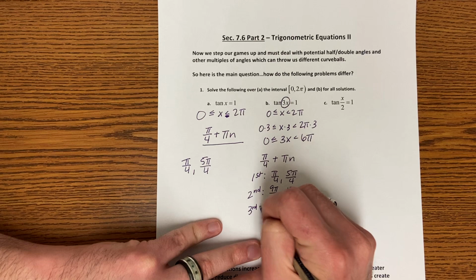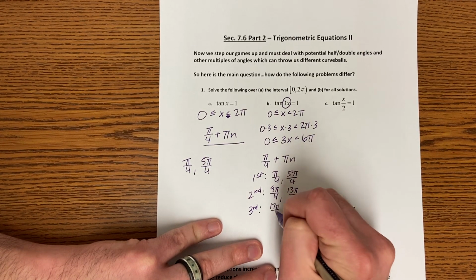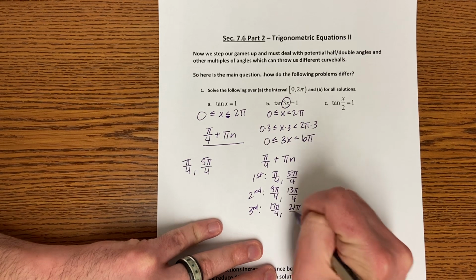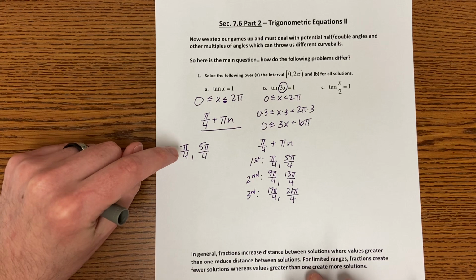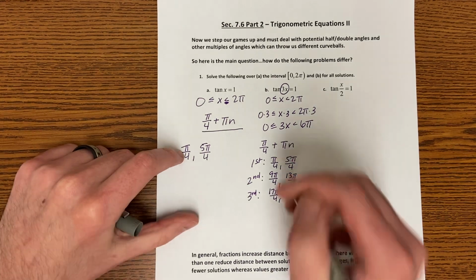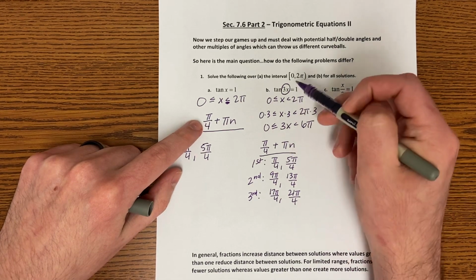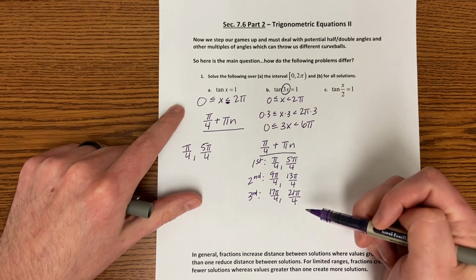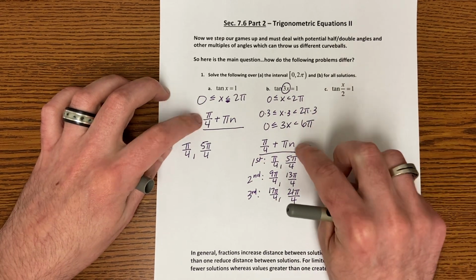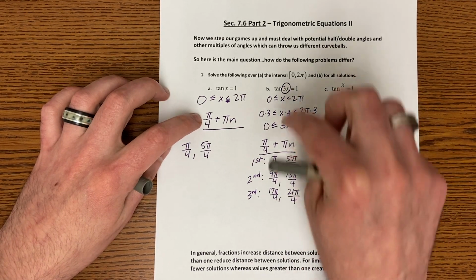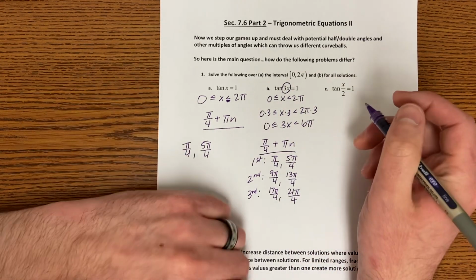And the third time around the circle, plugging in 4 and 5, we're adding another 2 pi to this: 17 pi over 4 and 21 pi over 4. One time around the circle, 2 answers, but the same answer for all solutions as 3x. 3 times around the circle, 3 times as many answers, but again, the answer for all solutions is the same, so it's really about seeing which ones line up properly in that range that you're looking for.